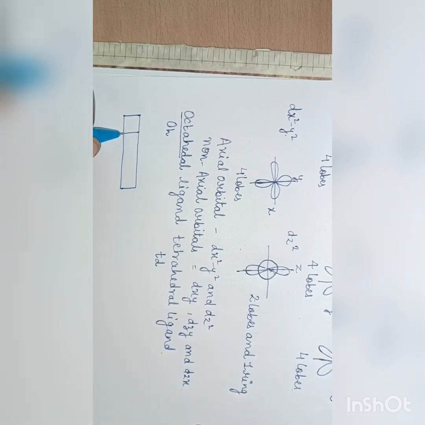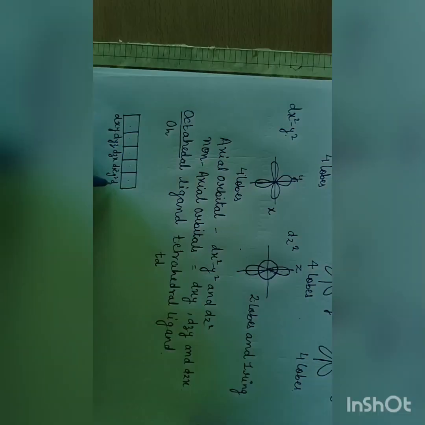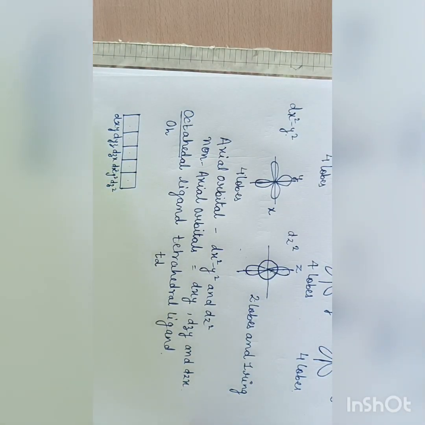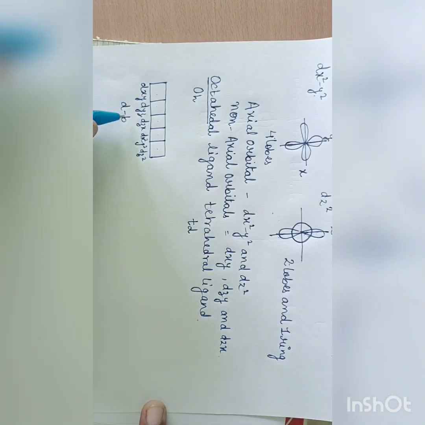We have these 5 d orbitals of the metal, named dxy, dyz, dzx, dx square minus y square and dz square.